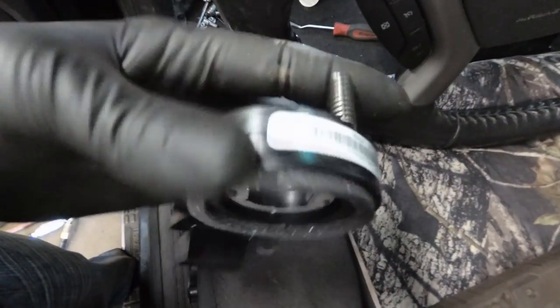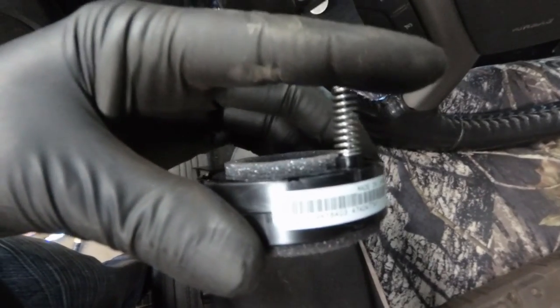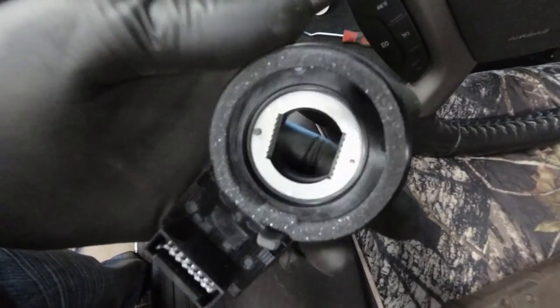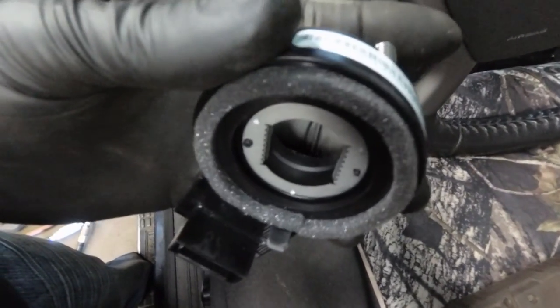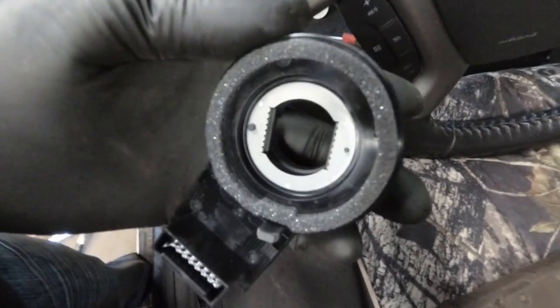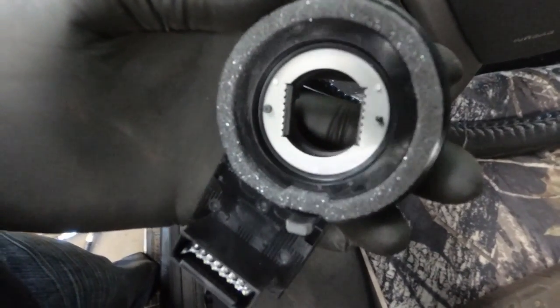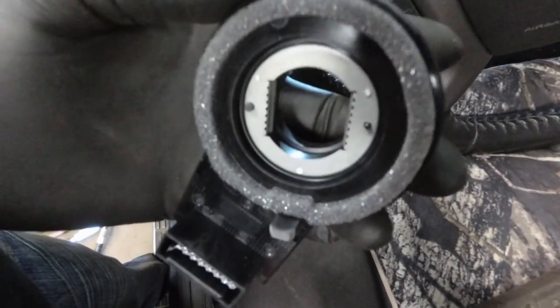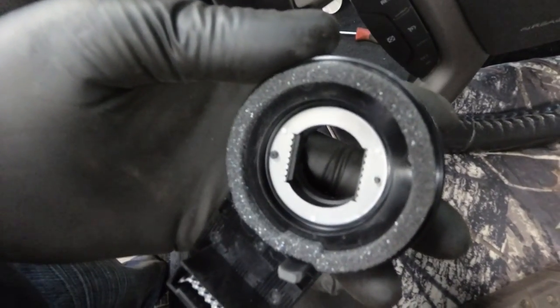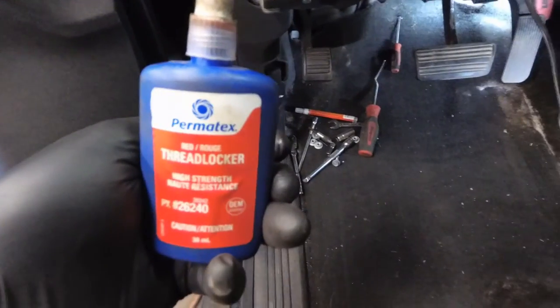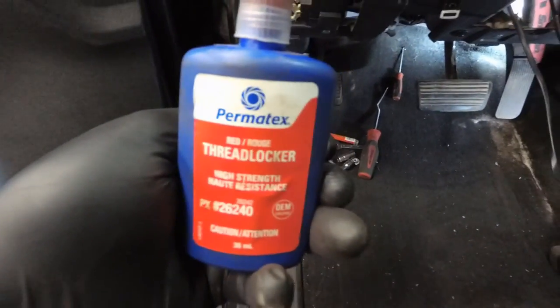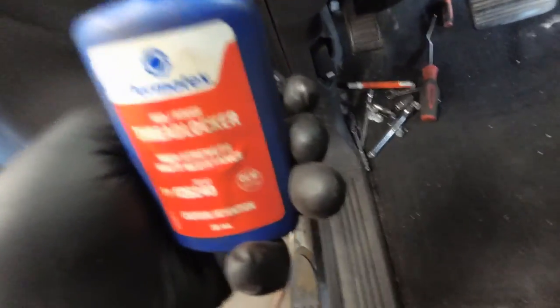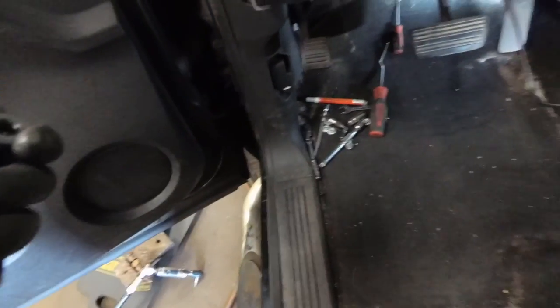So there's the new sensor, and there's the little locating pin that centers it. Make sure that stays in there until you've got the sensor mounted and the steering wheel straight ahead, and then you can pull that out to put the black plastic piece that retains it on. Make sure you put Loctite on the intermediate steering column pinch bolt. It's kind of an important bolt. If it falls out, it could be exciting.